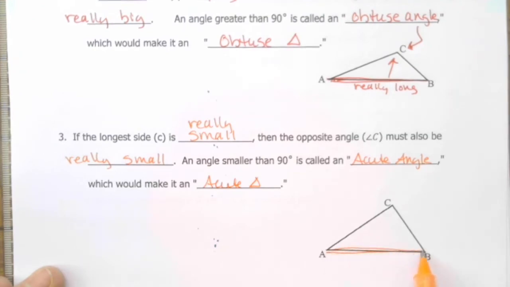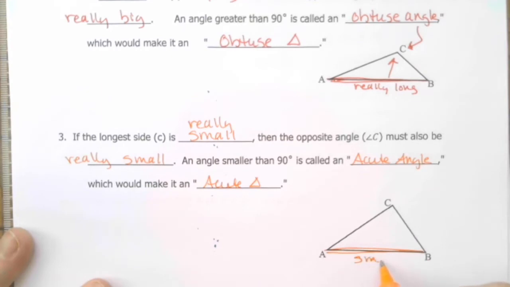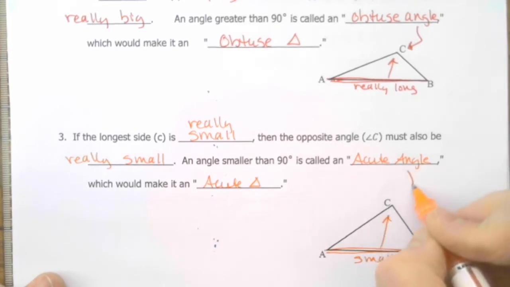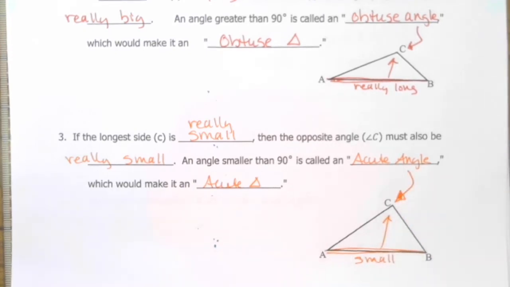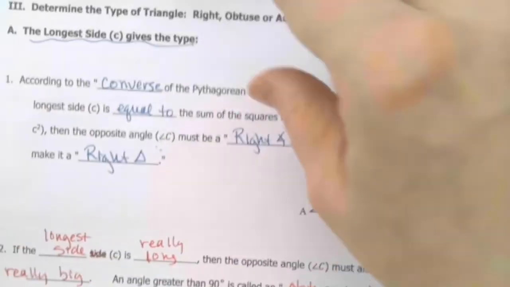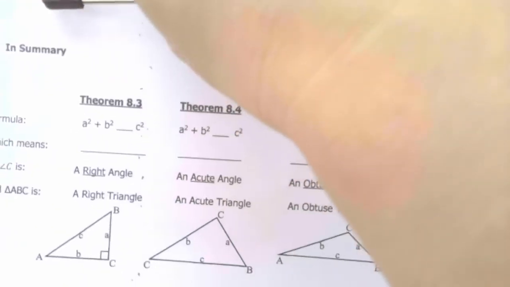This is your longest side, but it's not very long. So it's small compared to what it could be, being the longest side. If that's the case, then the angle opposite has to be an acute angle. This means that A and B must also be acute. If all three angles are acute, it's an acute triangle. So the size of side C can tell you the triangle type. Okay, flip the page and we'll put this in terms of the formula.